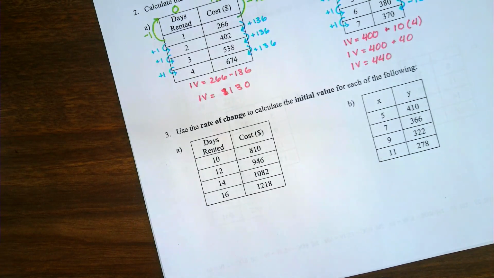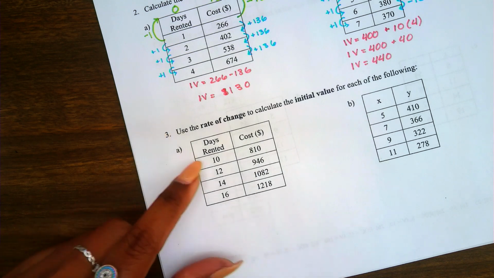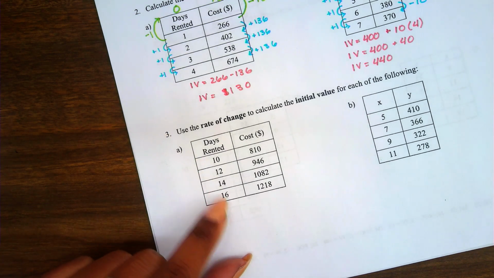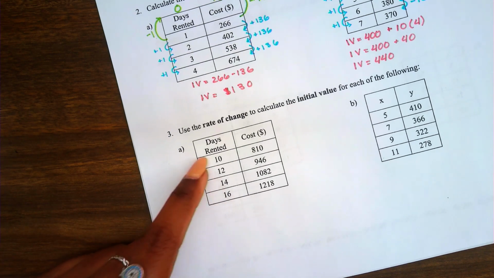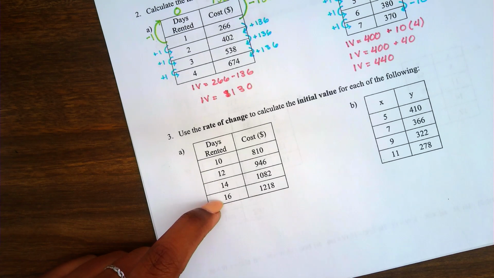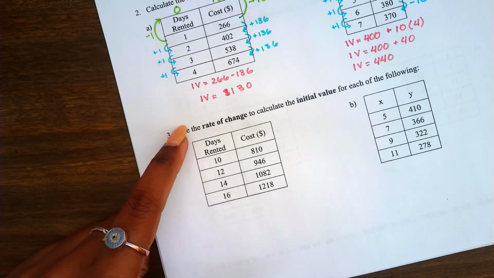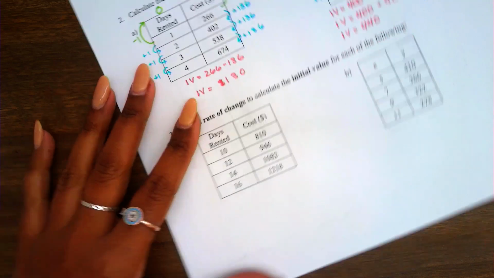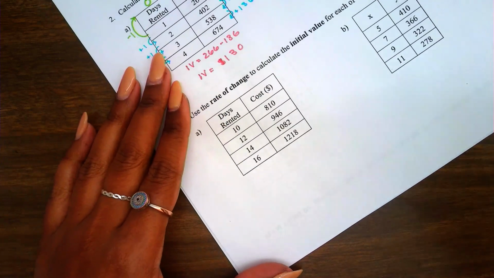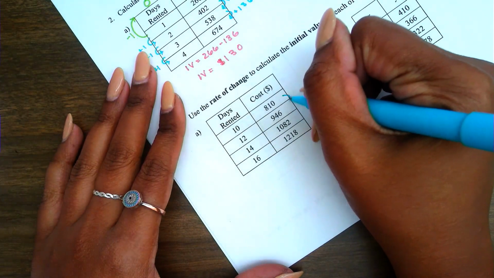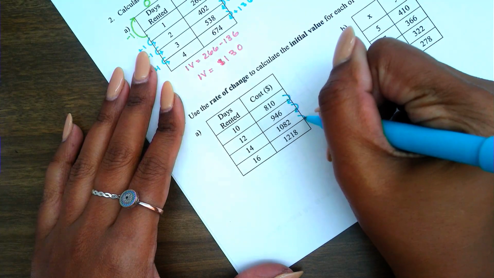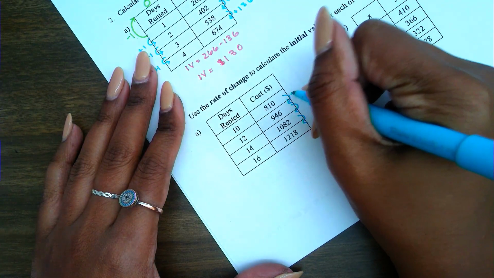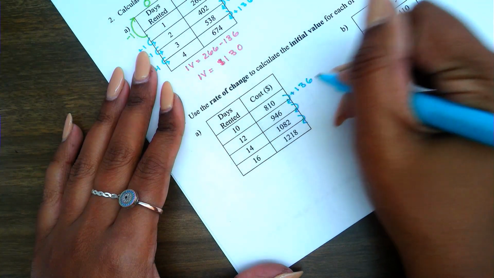Okay, now we're using yesterday's lesson, rate of change, to calculate the initial value. So here we have, notice that these don't go up by ones. They go up by the same amount, so it is linear, but they don't go up by ones. And it starts at 10, and we want to find the initial value. So let's calculate our first differences. So here, each time I add 136 again.